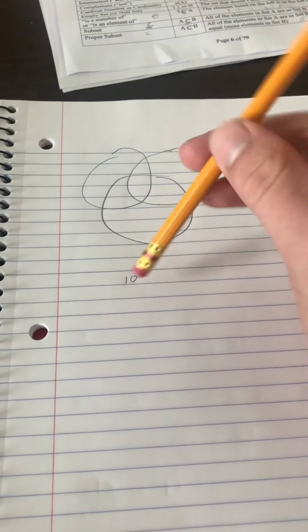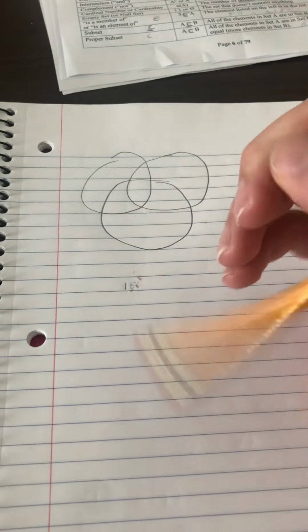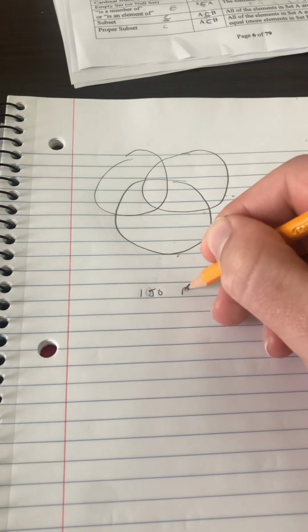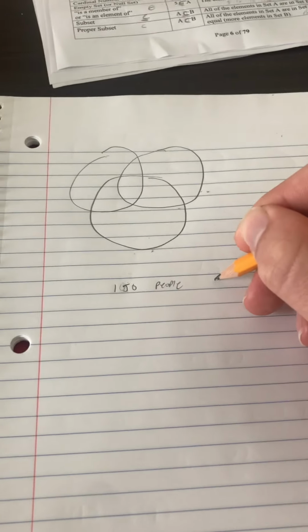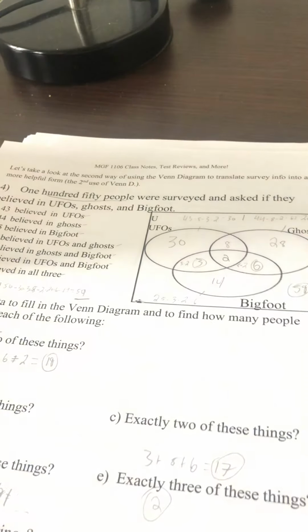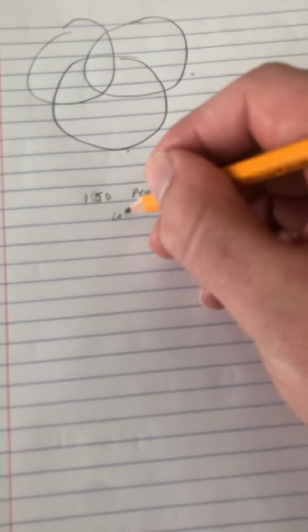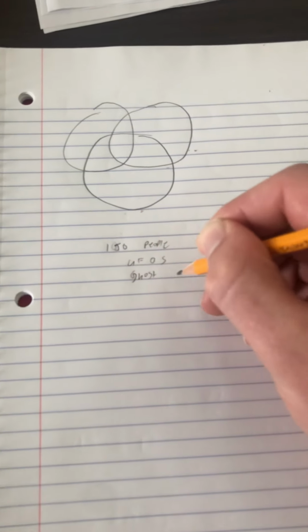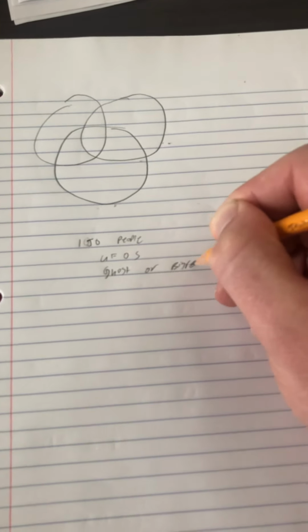So 150 people, sorry, were surveyed and asked if they believed in UFOs, ghosts, or Bigfoot. So we know what we're dealing with here, UFOs, ghosts, or Bigfoot. Well, let's go ahead and write out what the answers of the survey were.